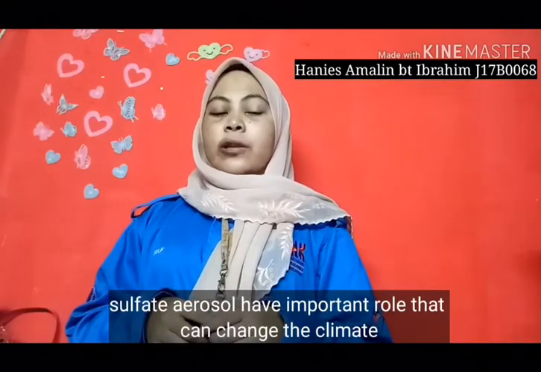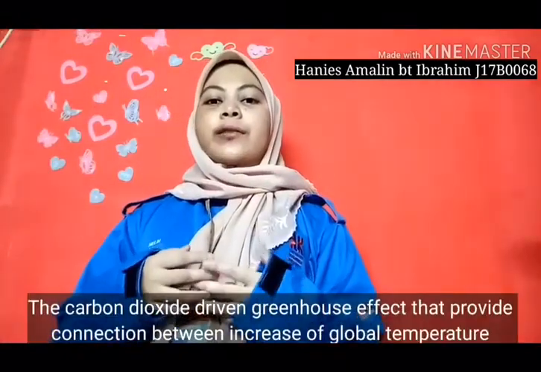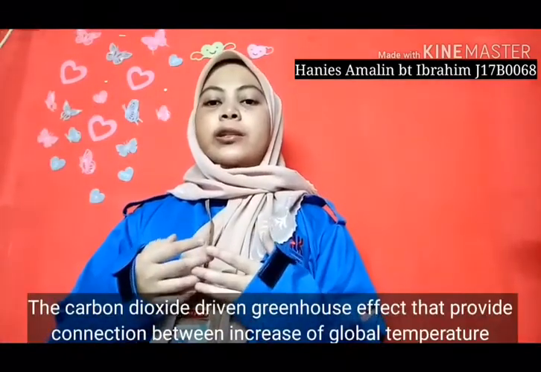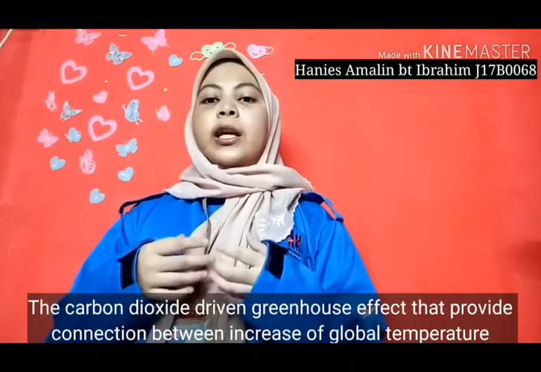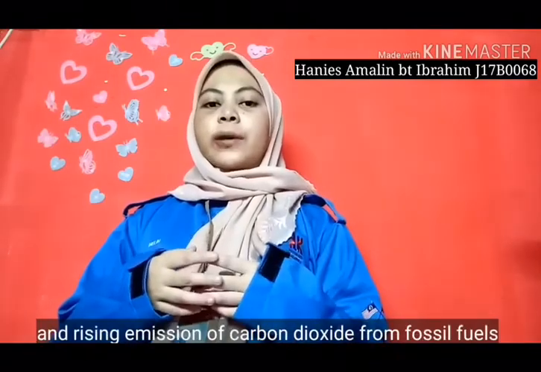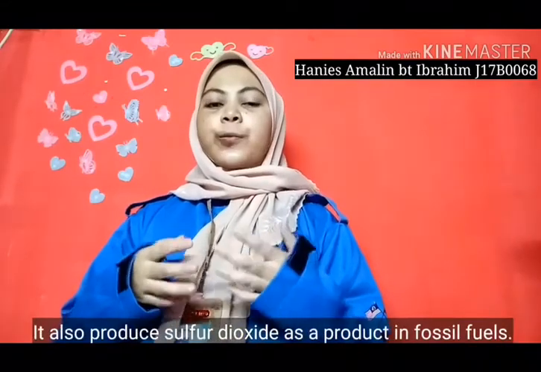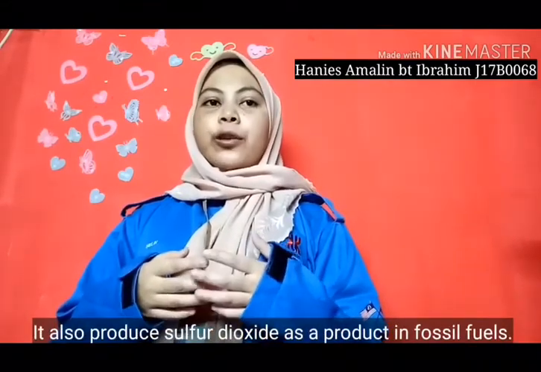Sulfate aerosols have an important role in changing the climate. The carbon dioxide-driven greenhouse effect provides connections between increases in global temperature and rising carbon dioxide emissions from fossil fuels. Fossil fuels also produce sulfur dioxide as a product.